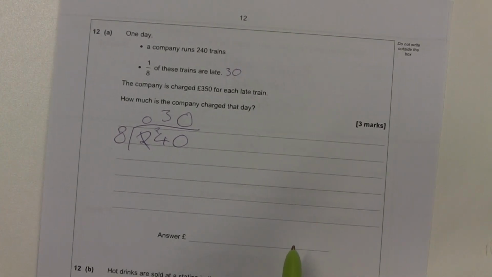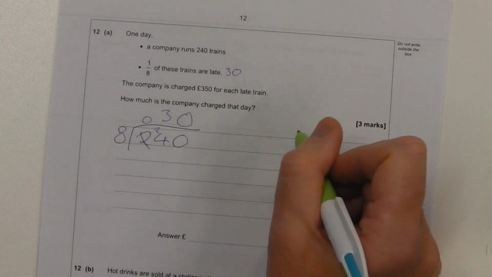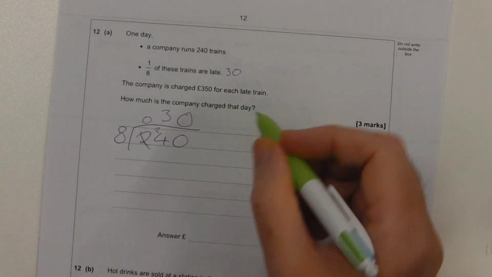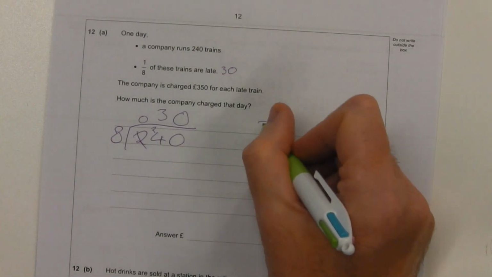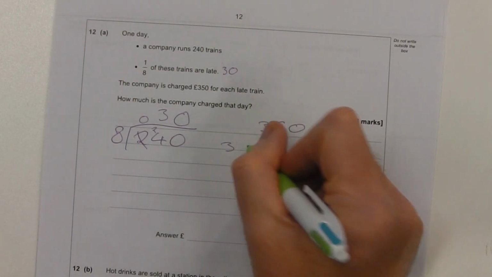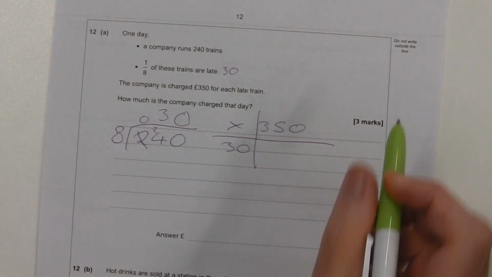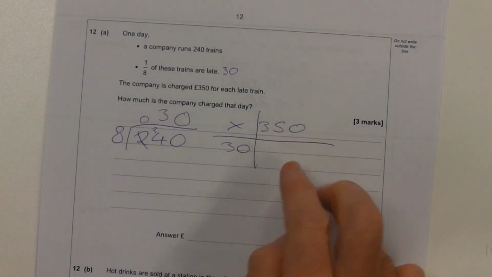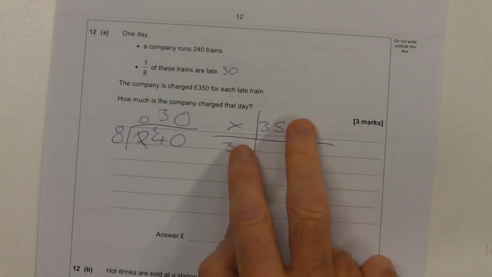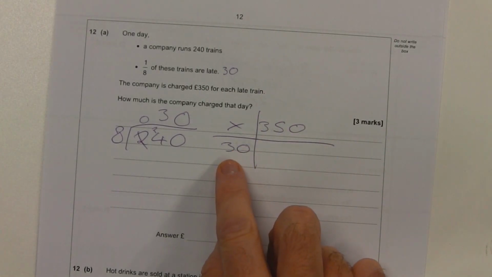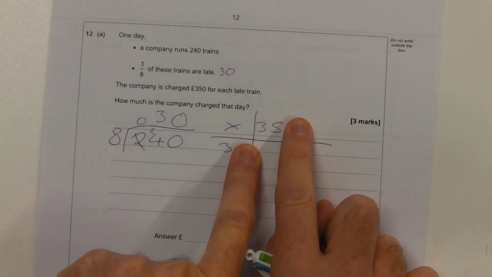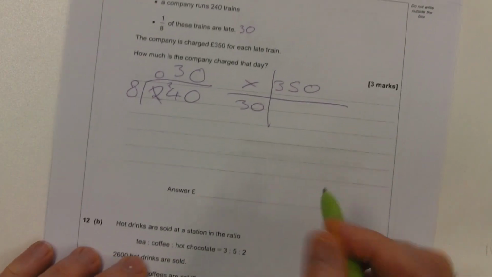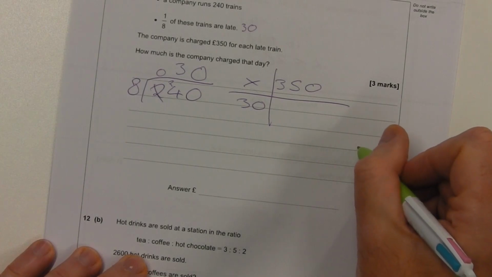Now, what we can do, a few different ways. I now need to do 350 times 30. And I'm going to use this method because, just as an idea, we've got the zeros there, cover up the zeros, because a lot of people were doing the same thing, thinking 30 times 350, don't want to do it. But if I cover up the zeros, I've now got 3 times 35, which is a lot easier to do, isn't it?